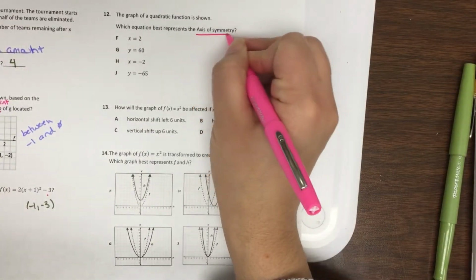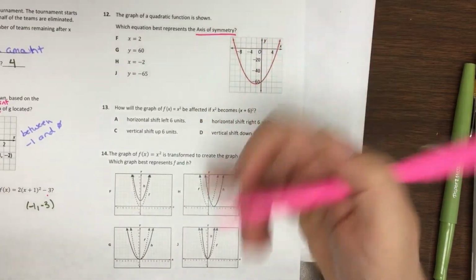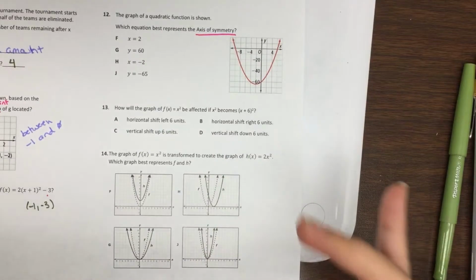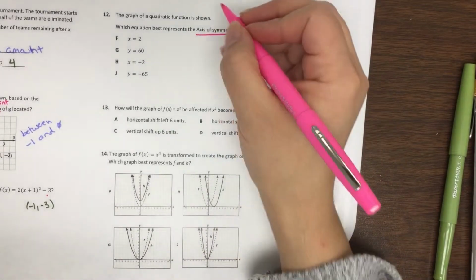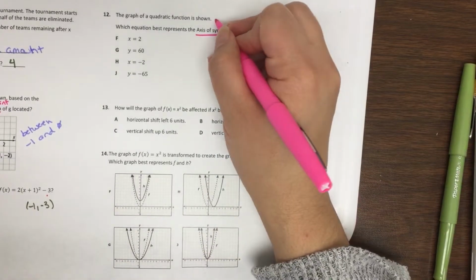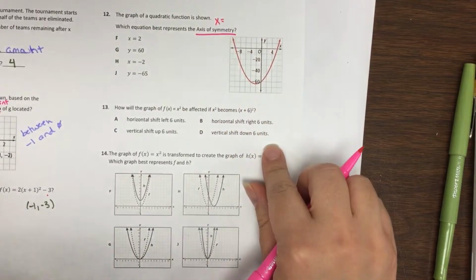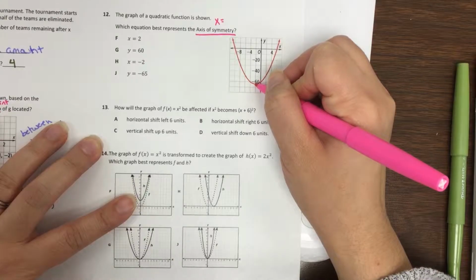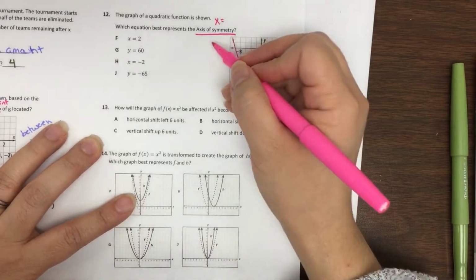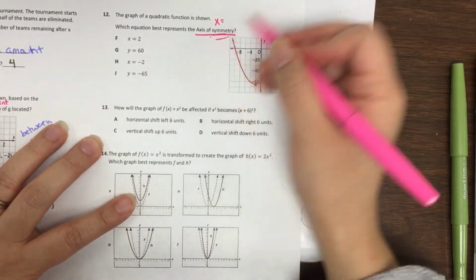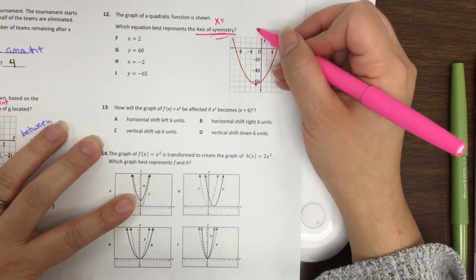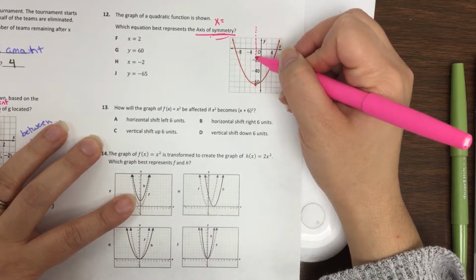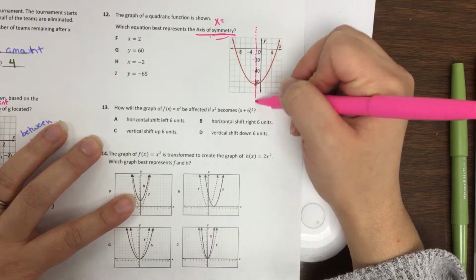So the axis of symmetry is that vertical line that goes through the middle of the parabola. It cuts the parabola in half, and it always starts off with that x equals. So here is my parabola. My vertex, my turning point looks like it's about right here. And then for the axis of symmetry, symmetrical, I'm going to cut it in half. And the only way for me to cut it in half is if I make a vertical line.